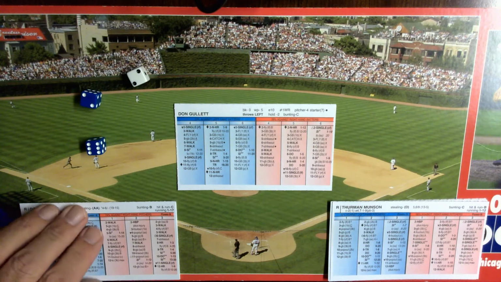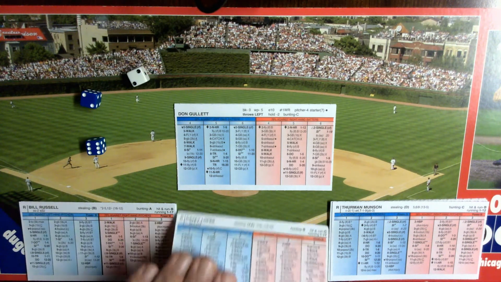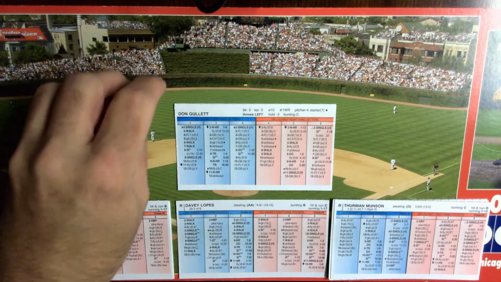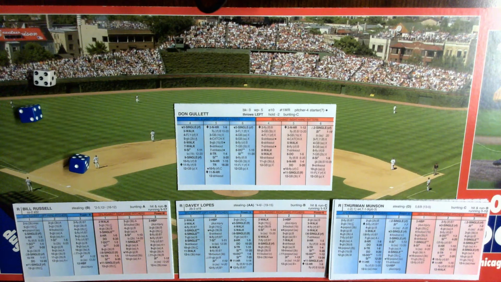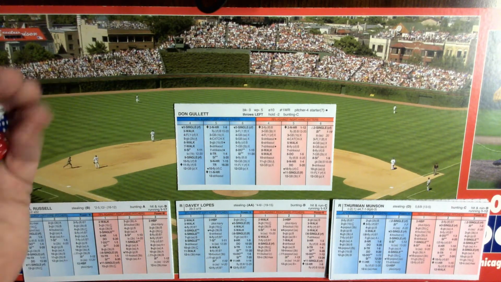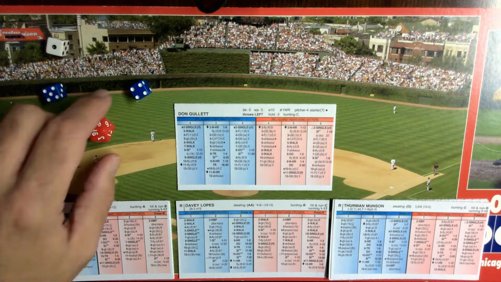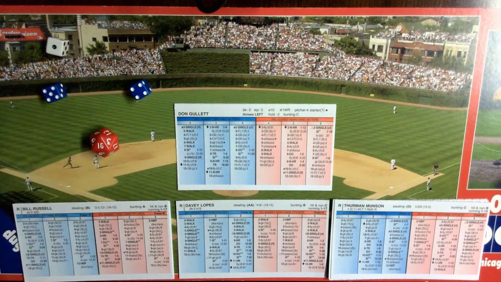Right. So Davey Lopes is up. Lopes is 0 for 2. That's a 5 and a 3. 5 and a 3 against a right-handed batter is a ground ball, first base X. So ball's hit back to Chambliss. Chambliss is a 3-17. So our roll, that's a 16 and a 10.